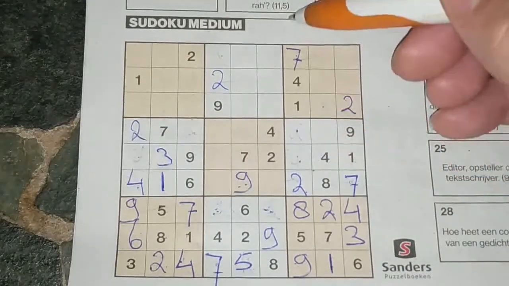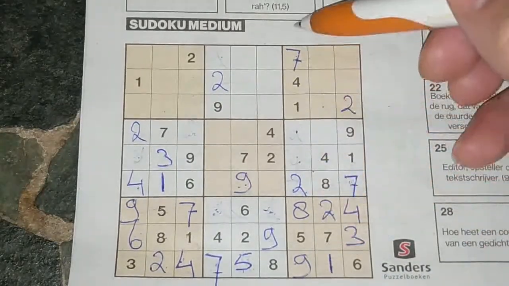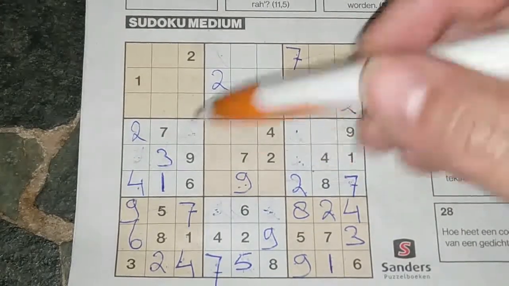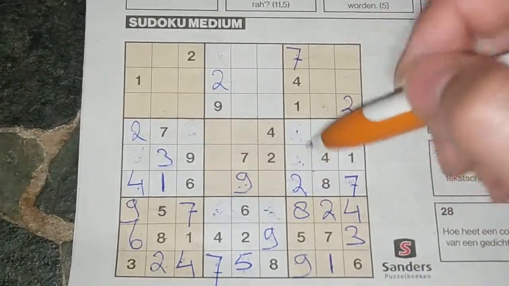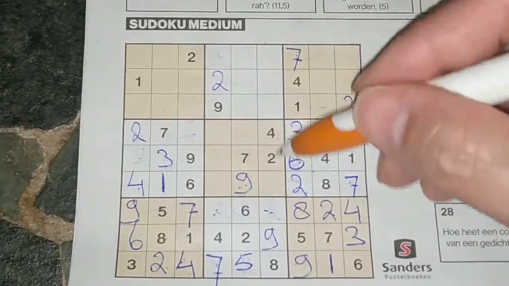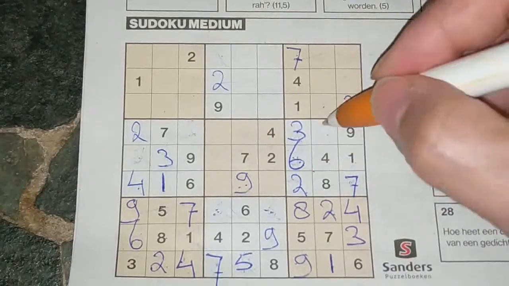2 missing numbers in this column. The numbers are 3 and 6. I see here 3. So no 3 there. 3 should be here. And the 6 goes there. 1 missing number in this big square is the number 5.